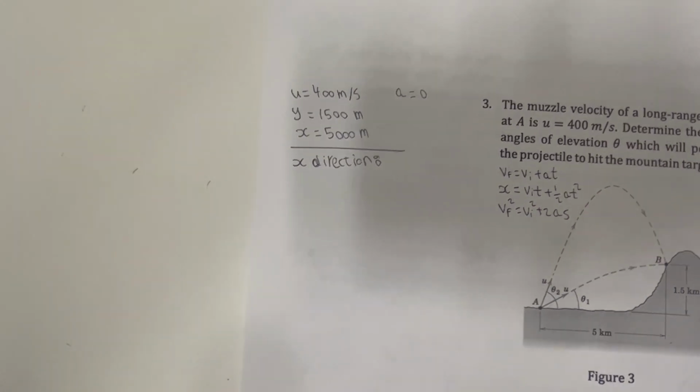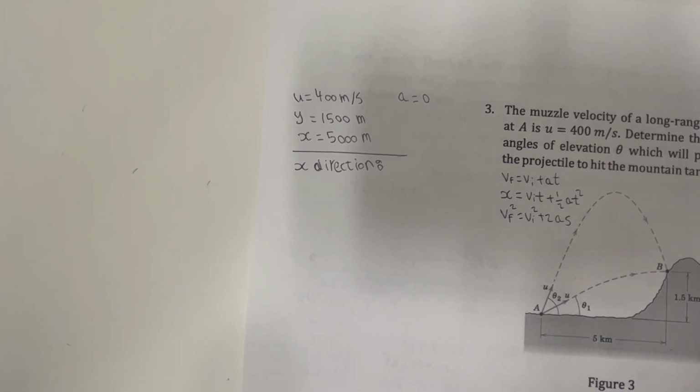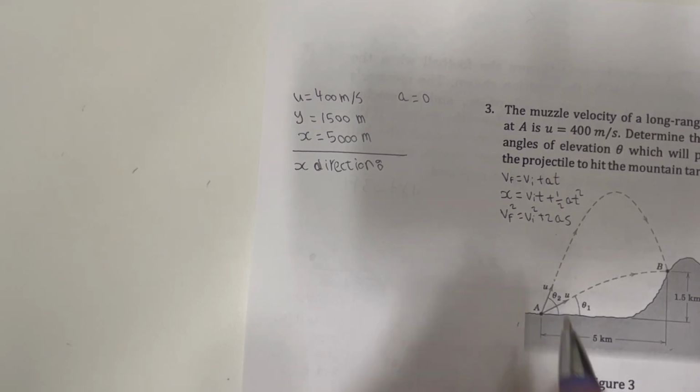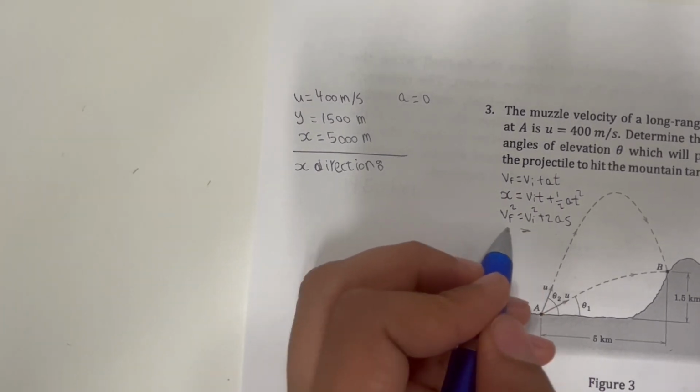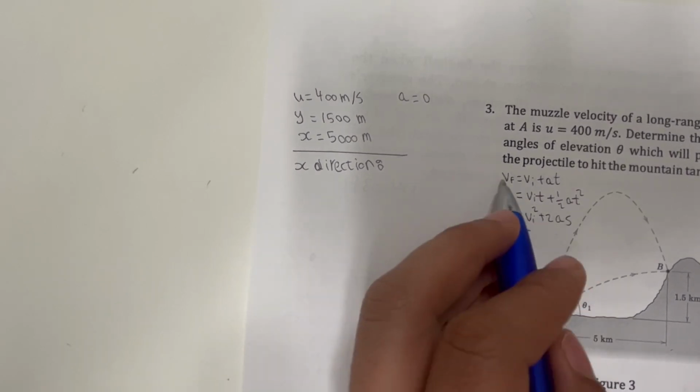Which one should we use? This one, I have everything, so I don't need it. We don't have v final and we only have v initial, so this one will not work. The same thing here.